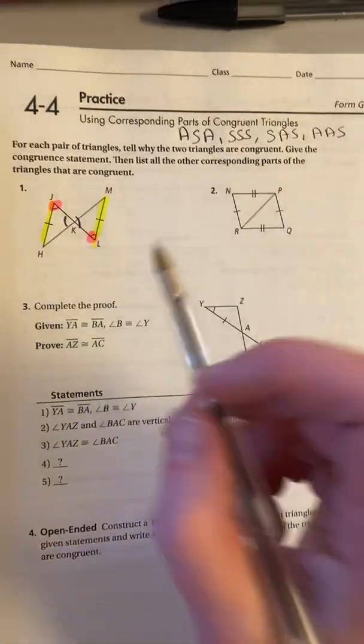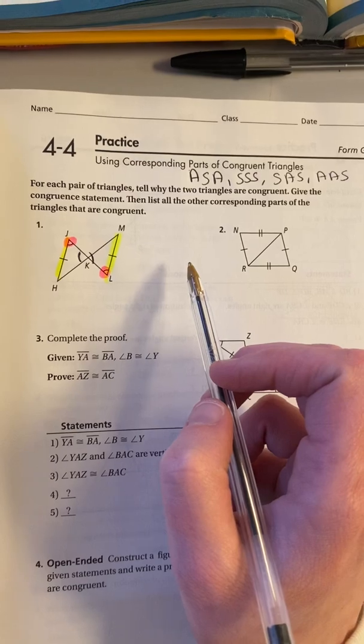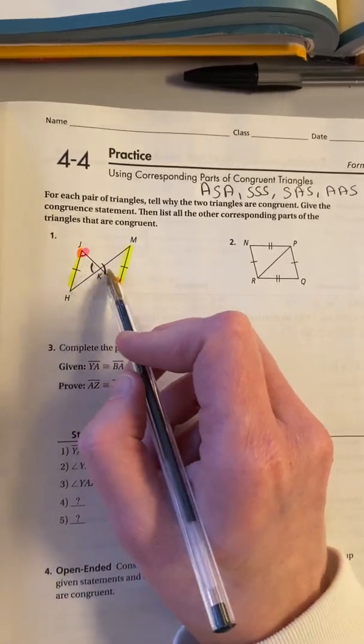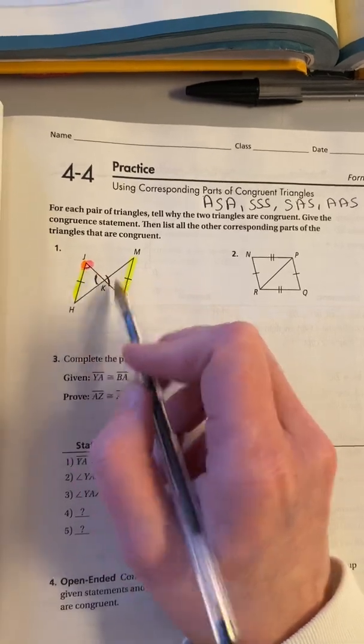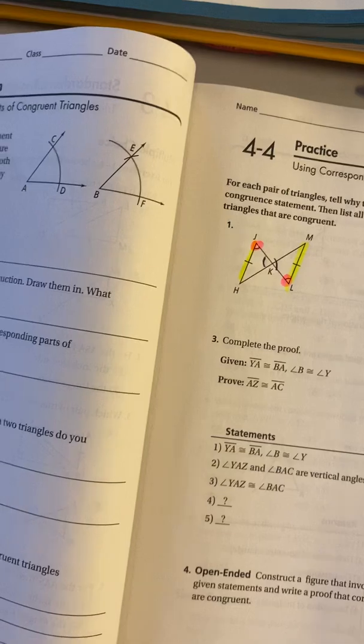So we know by angle, angle, side, sorry, yes, angle, angle, side, I'm being crazy. We know that by angle, angle, side, these two are congruent, so we're going to list our congruent parts.